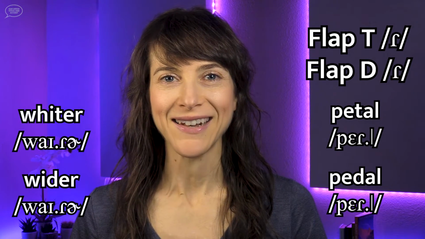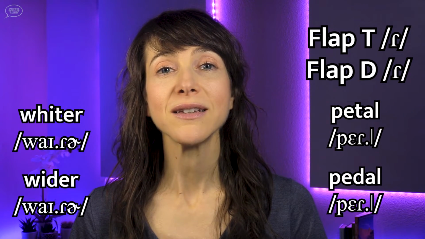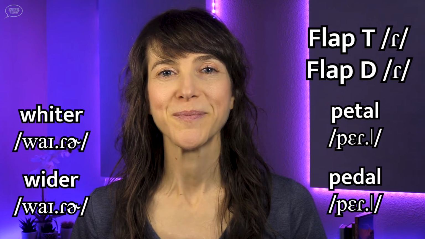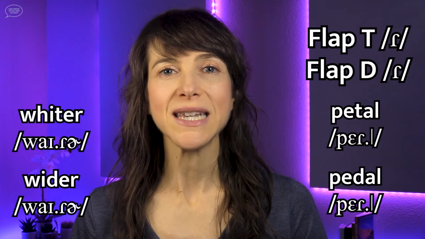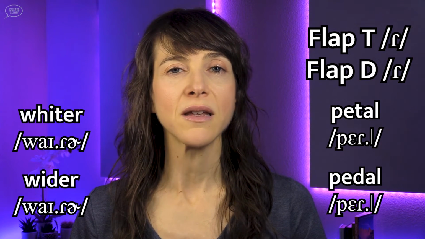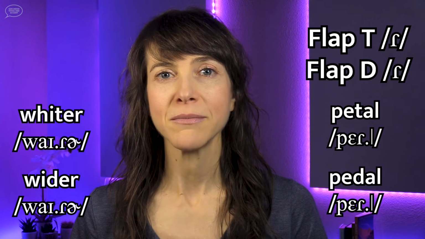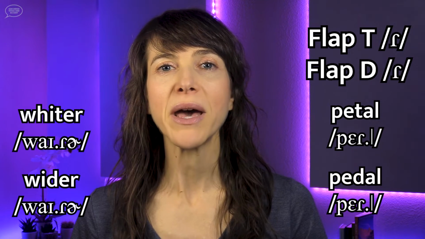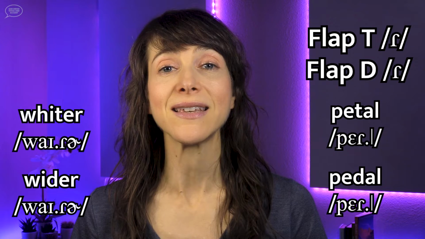I'll say these words again. Listen carefully to their pronunciation. They are pronounced exactly the same. Wider, wider, pedal, pedal. Both the T and the D become the flap in these words. This often results in homophones, which is when 2 words have the same pronunciation, but they are spelled differently, like wider and pedal. The flap T and the flap D sound exactly the same.